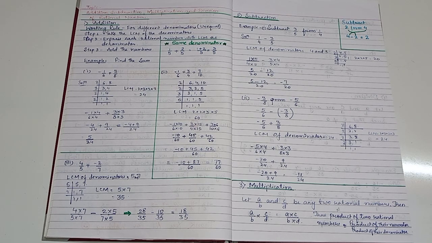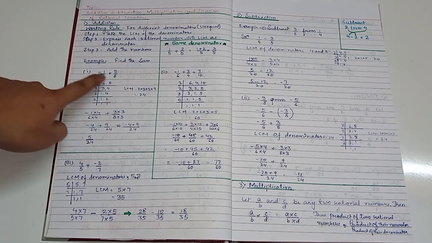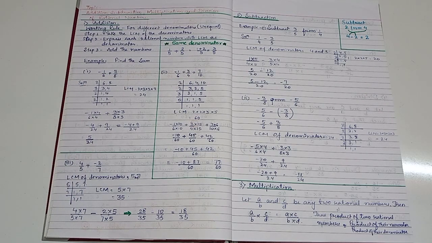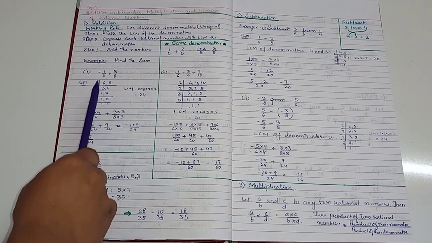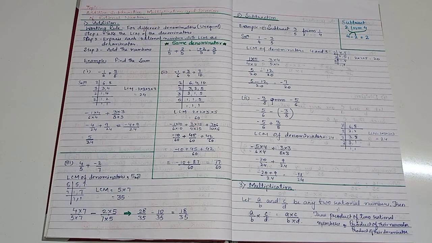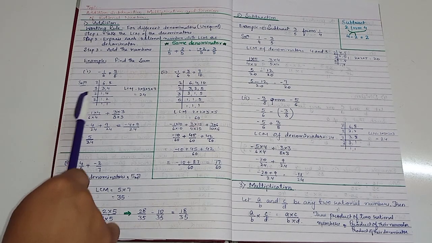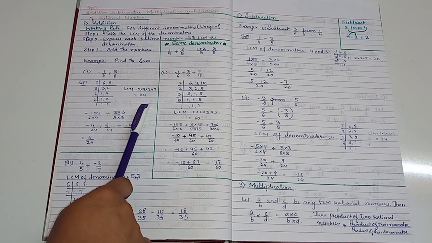We need to add it. One is a negative rational number, another is a positive one. We need to add them. So you can see here, friends, that the denominators of both the numbers are different. Here it is 6 and here it is 8. So what is the first thing that we need to do? We need to take out the LCM of it. So 6 and 8, when we have taken out the LCM, it is coming 24.